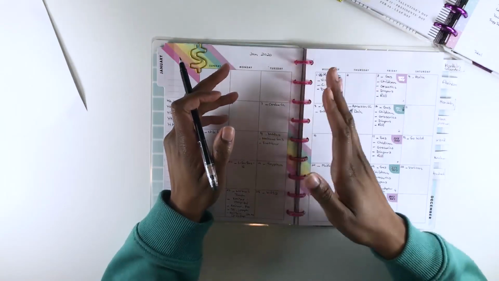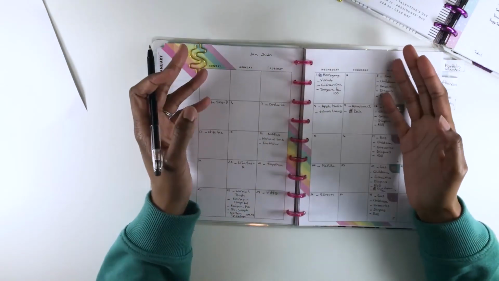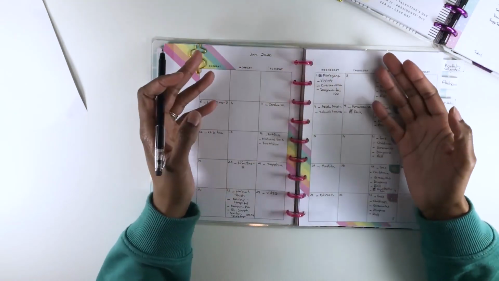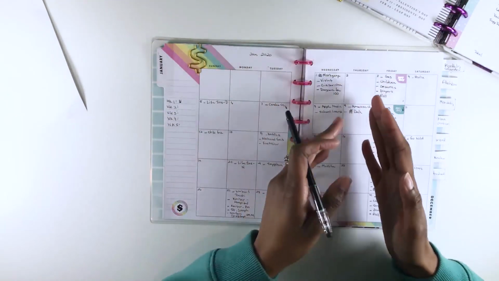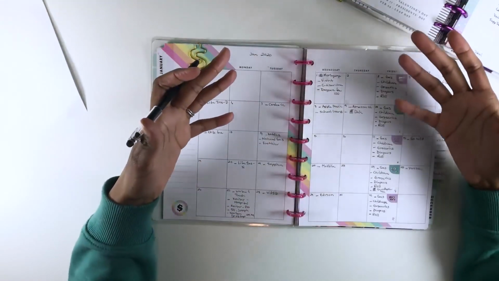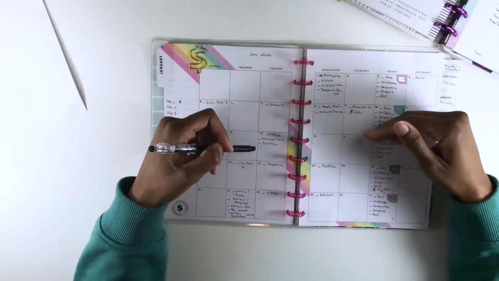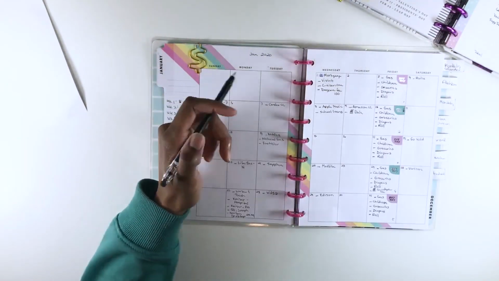Try to look at your pre-planner for February. Do you have a birthday coming up that you need to plan for in January so that you can save up smaller amounts of money, instead of getting to February and now you need larger amounts of money in order to get that gift? So you see what I'm saying? That's what you want to put on this calendar. So that's what I have here.